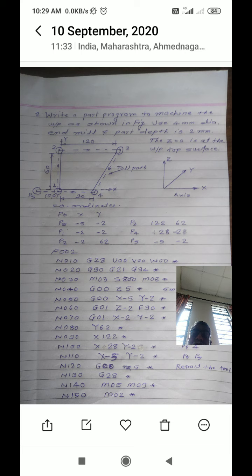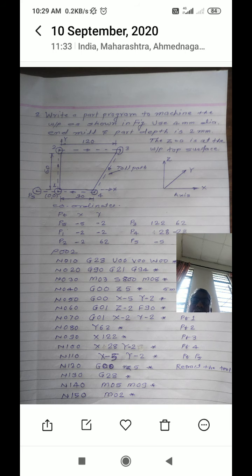As Y coordinate remains the same, just mention the X coordinate, that is block number N090, X122, end of the block. Is it okay? That is point 3, means your tool will reach point 3.